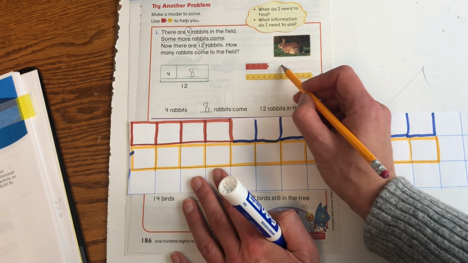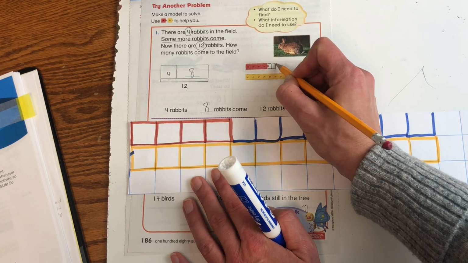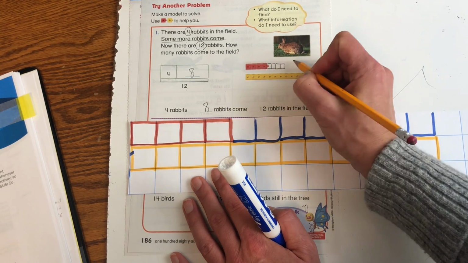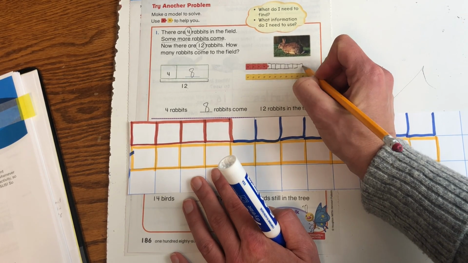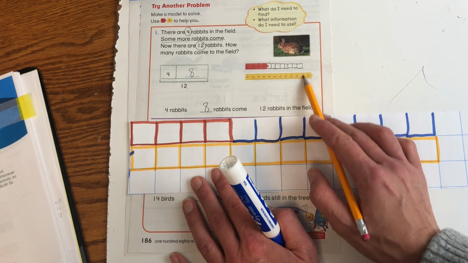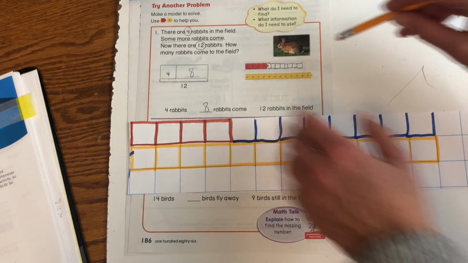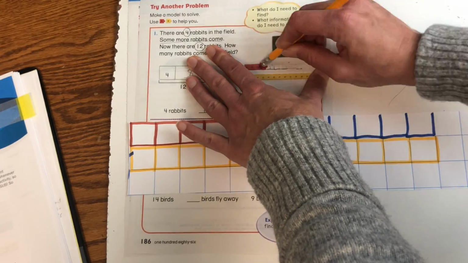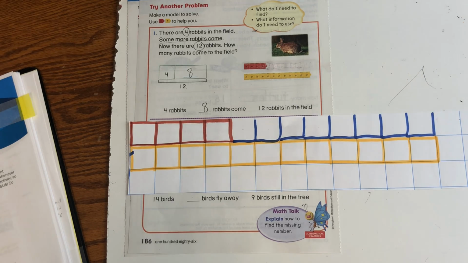Let's make sure we draw 8 cubes up here. 1, 2, 3, 4, 5, 6, 7, 8. Notice how my models don't match up nicely, do they? See how nicely they match up over here? I'm going to try one more time to make my cube trains the same exact length.